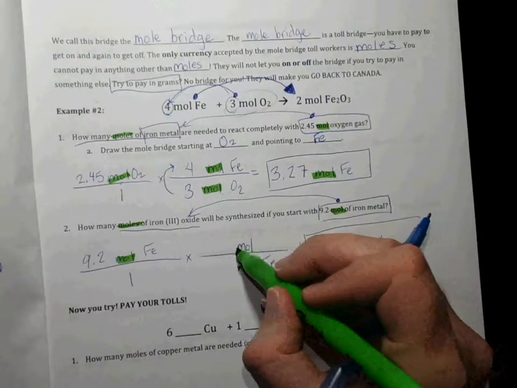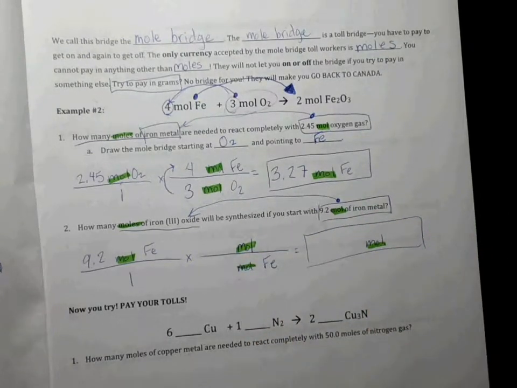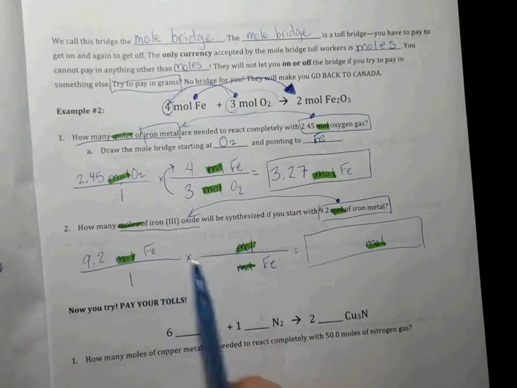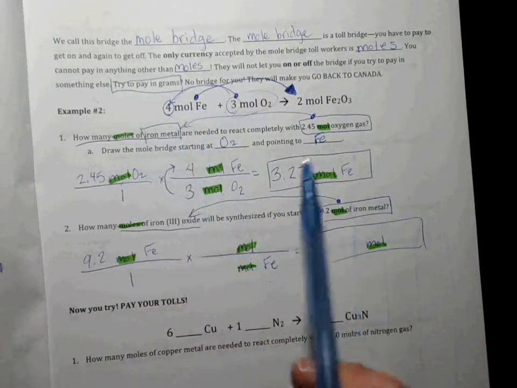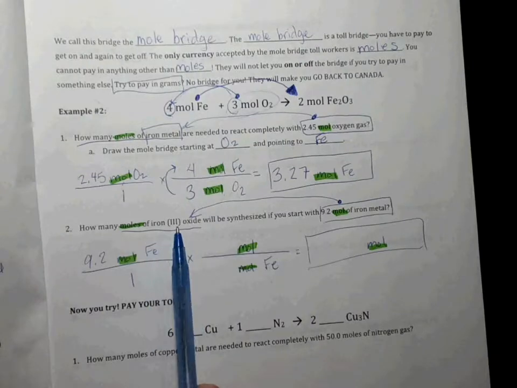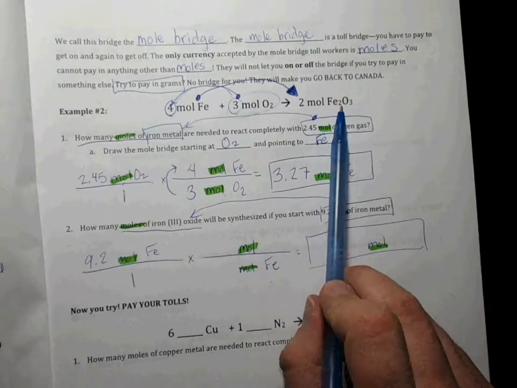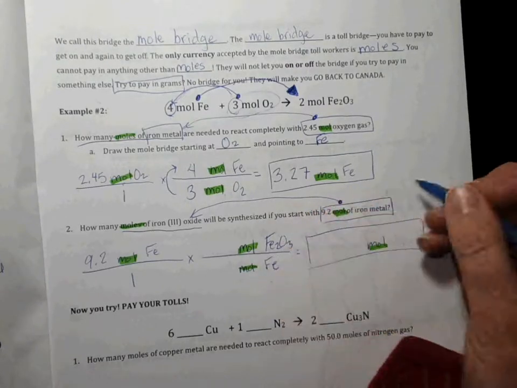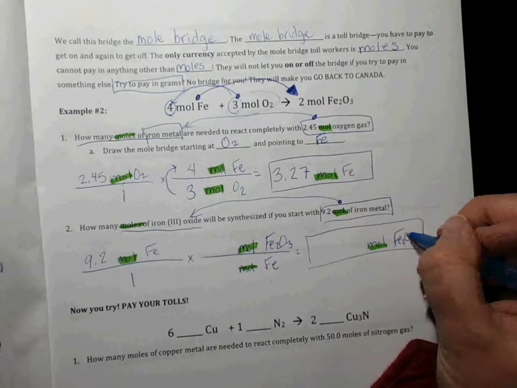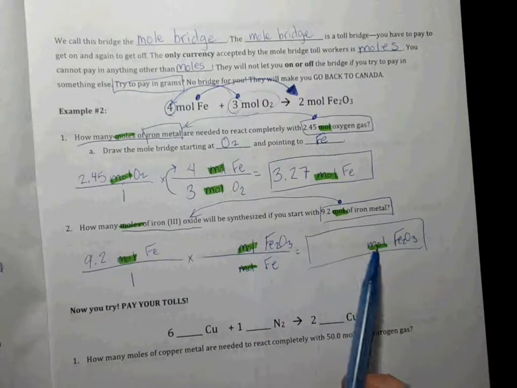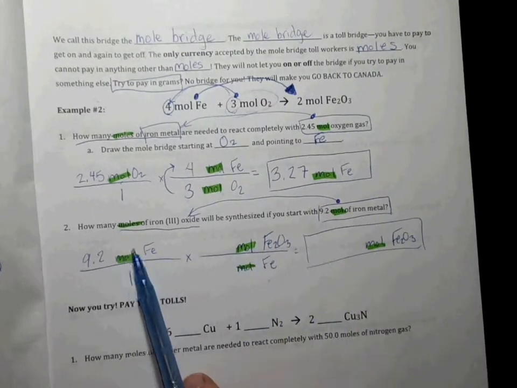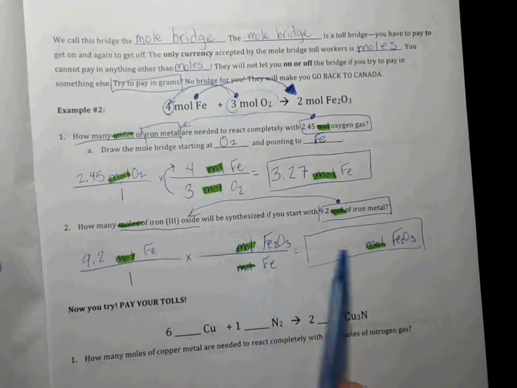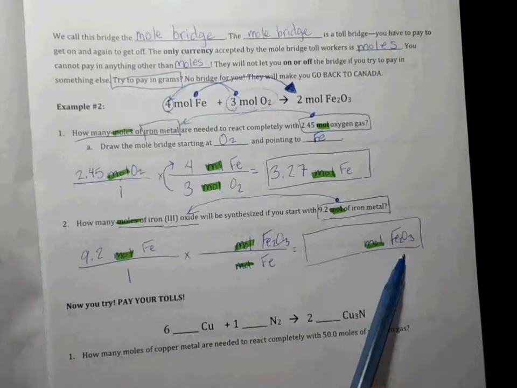But the 3rd and 4th time need to be a different chemical than the one I started with. I already started with iron. The other chemical in this problem is iron 3 oxide, which we decided was this thing. So the Fe2O3 is what's going to go here and in my answer. So that now I've used moles 1, 2, 3, 4 times, and it was twice with each chemical: twice with iron, twice with Fe2O3.